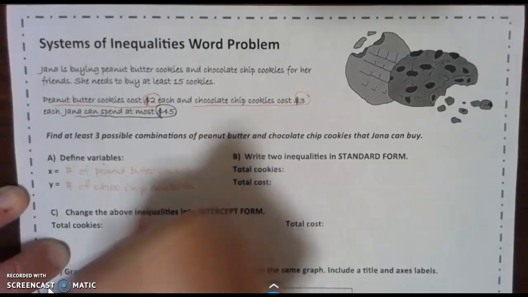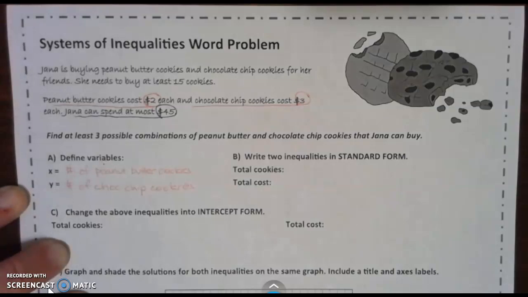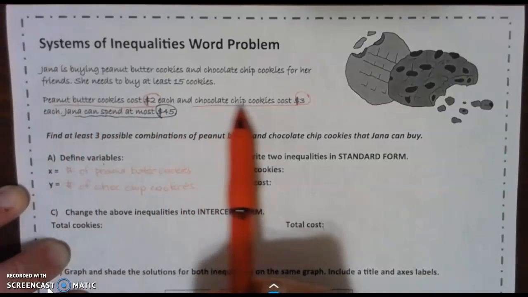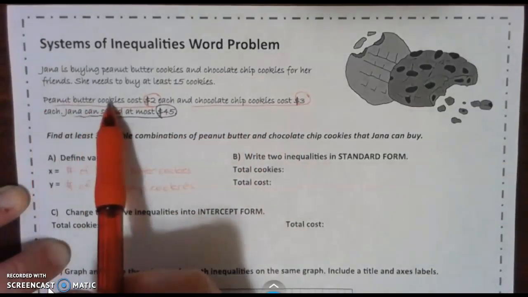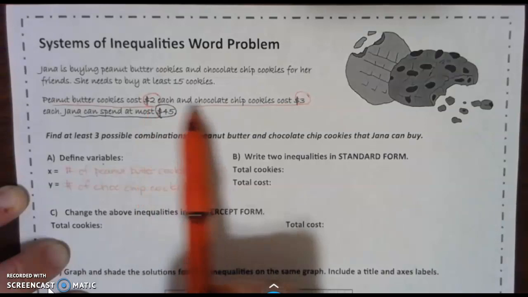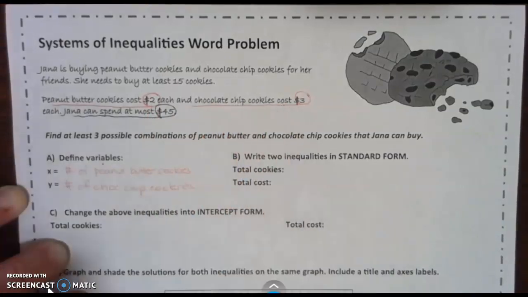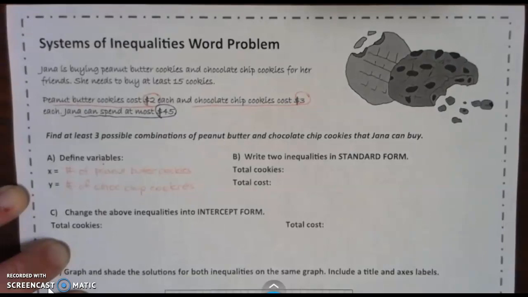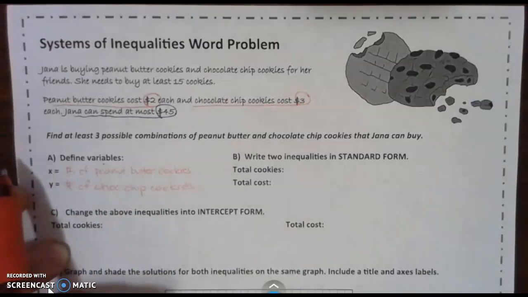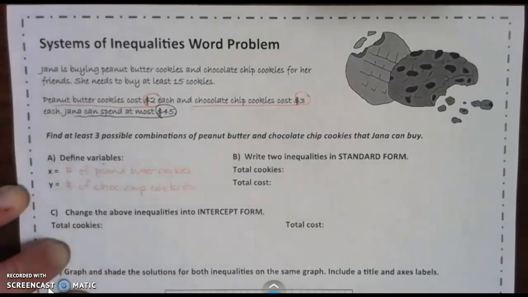I love chocolate chip cookies. But then again, I love peanut butter cookies too. How to decide?